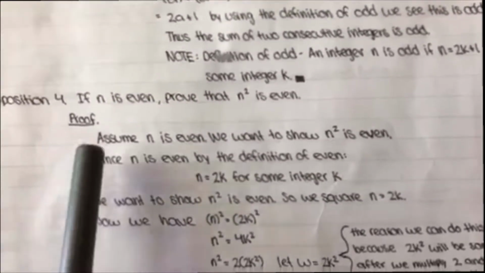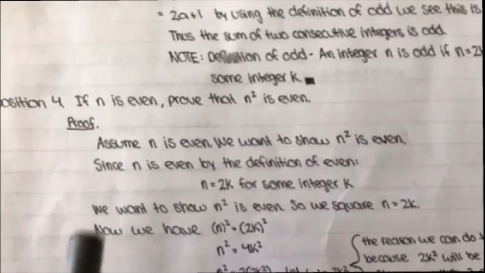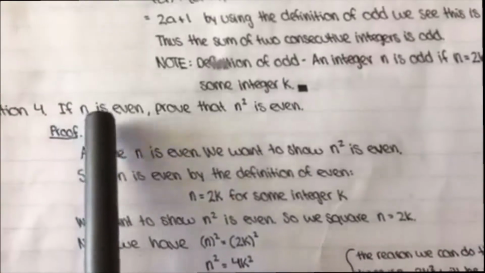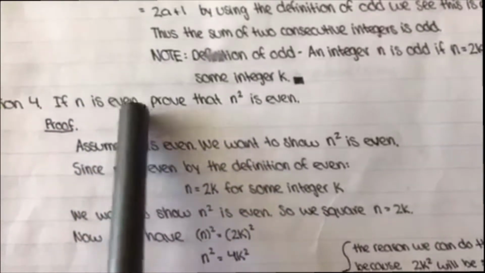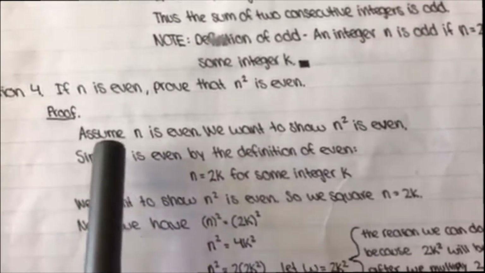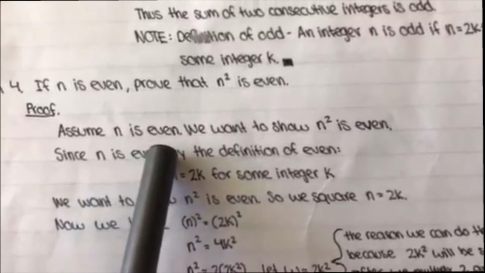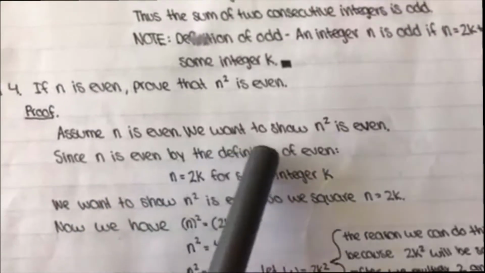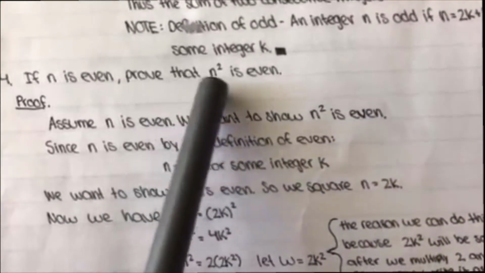Next, proposition 4. If n is even, prove that n squared is even. So here's a proof. It says, if n is even, prove that n squared is even. So this part right here, n is even, we have to assume this part. So we start out by saying, assume n is even. And now we want to show n squared is even, because that's what we're trying to prove.